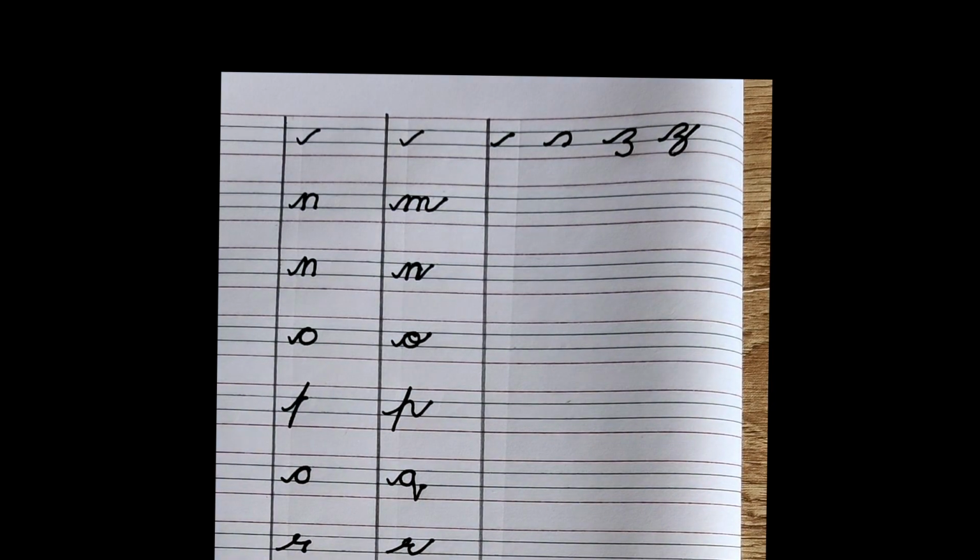So in this way you learn small cursive writing M to Z. There are 2 videos. First video A to L. In this video M to Z small cursive writing.